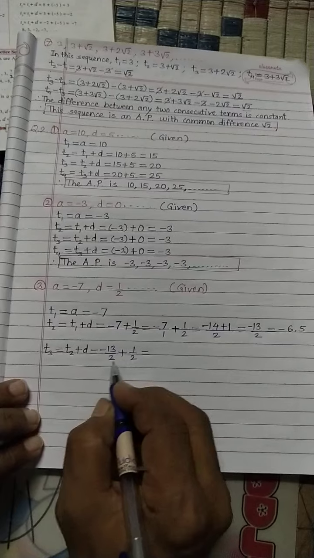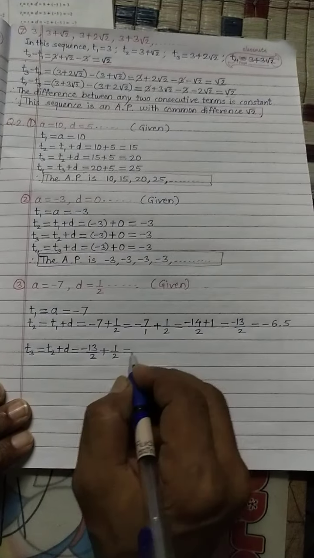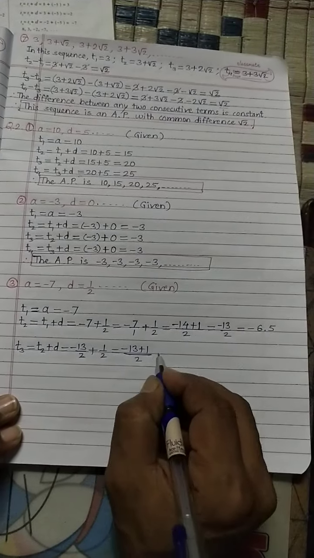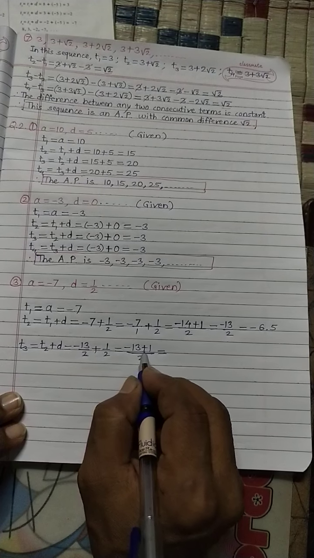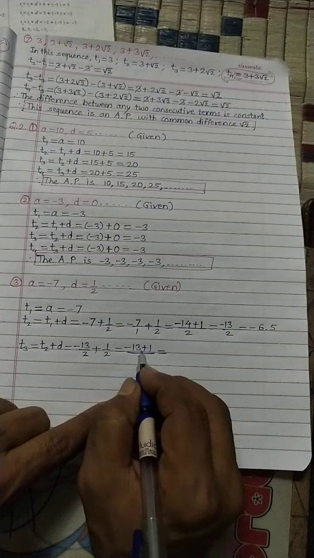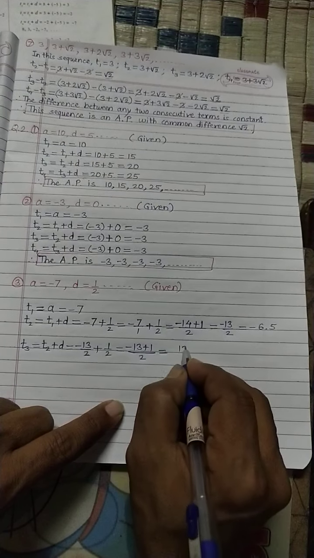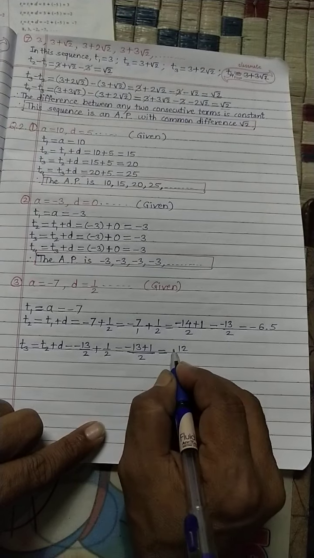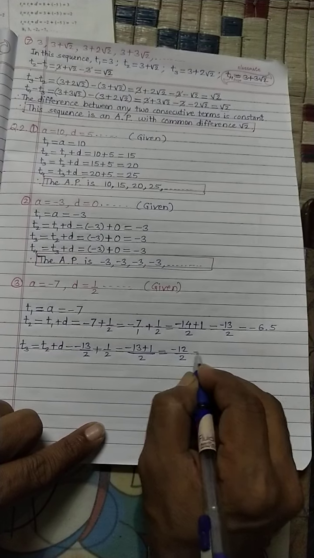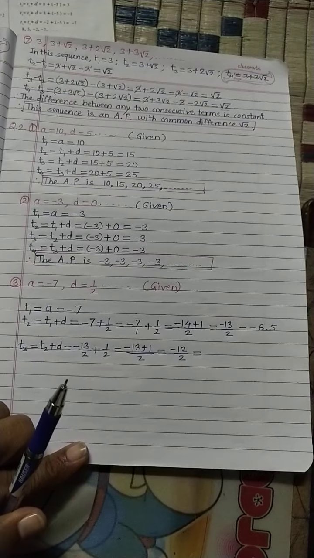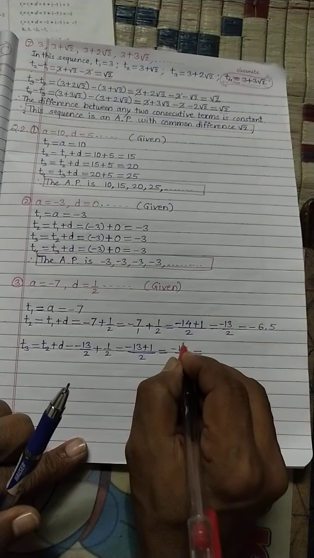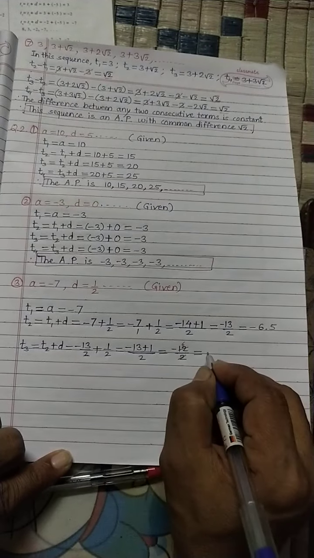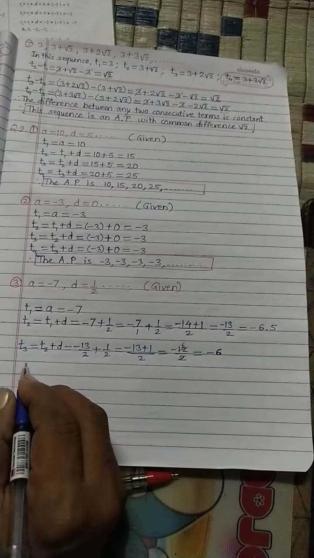You can see that here denominators are same, so here minus 13 plus 1 upon 2 is equal to, here minus 13 plus 1, that means different sign, so subtraction. 13 minus 1 is 12 and sign of bigger number is 13 and its sign is minus, so answer is minus 12 upon 2 is equal to, here 2 1s are 2, 2 6s are 12, so here answer is minus 6.